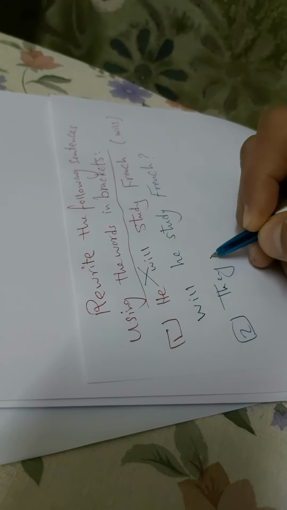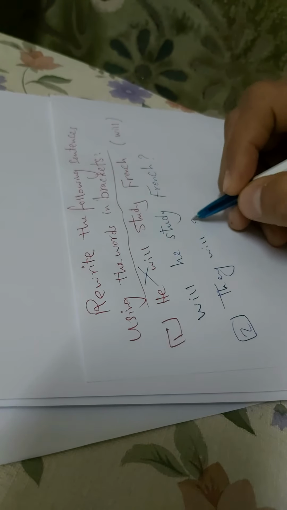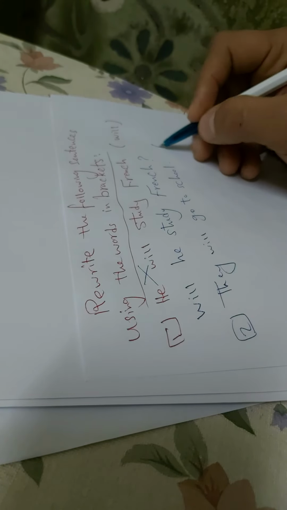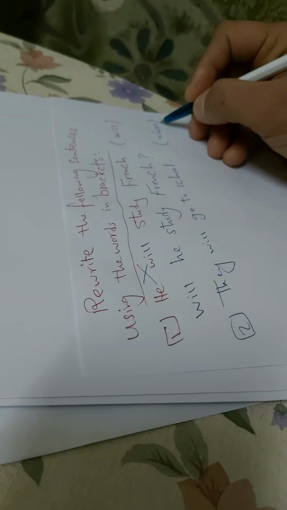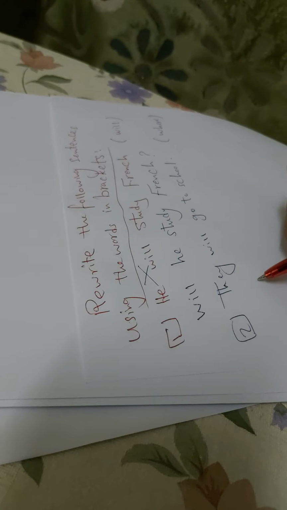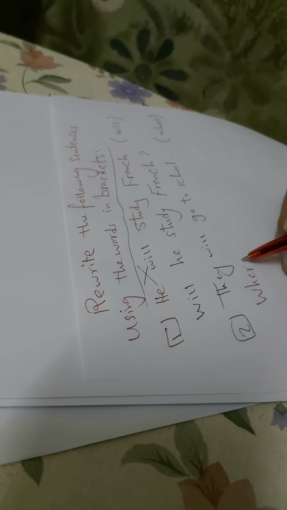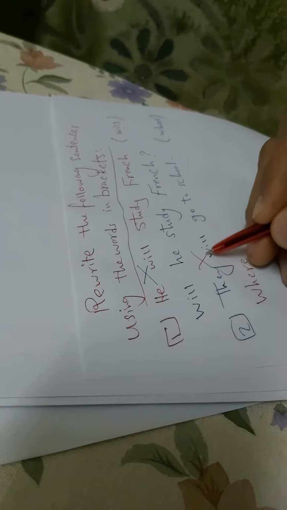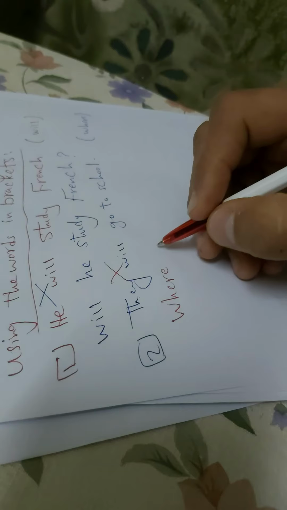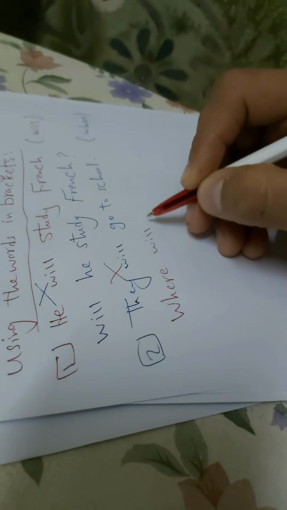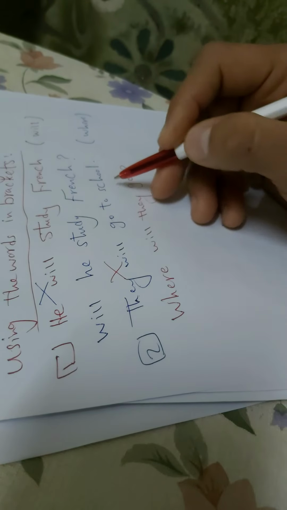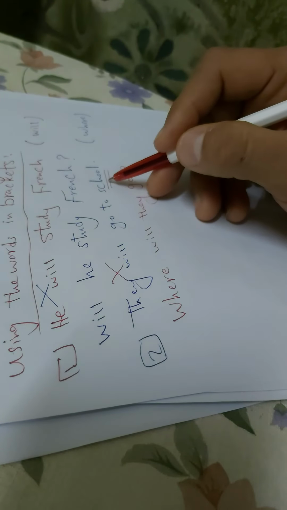Okay. Number two, another question. When I say they will go to school, I want you to ask with where. So the answer is, who can tell me? You start with where. After where, replace they with will and will with they. So the question is: where will they go? Put question mark. Don't put school here because school here is the answer.